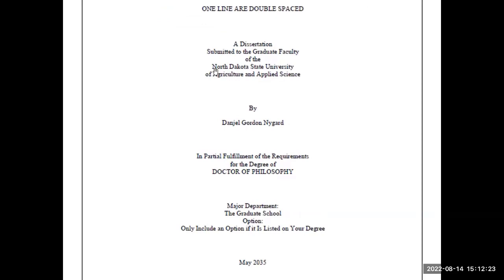And just know that right here, I'm going to zoom in. We are the North Dakota State University of Agriculture and Applied Science. And that's the name that's on the seal of the university. This is the official name. And we get a lot of submissions where students will change that because they think this is where you're going to put the name of your program or the name of your college. But make sure you don't do that.